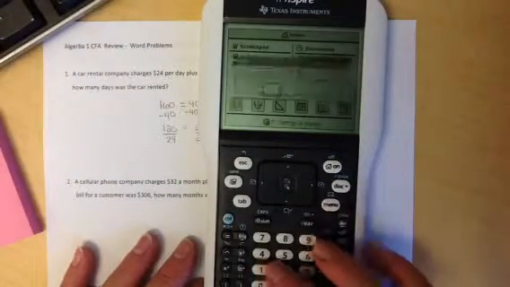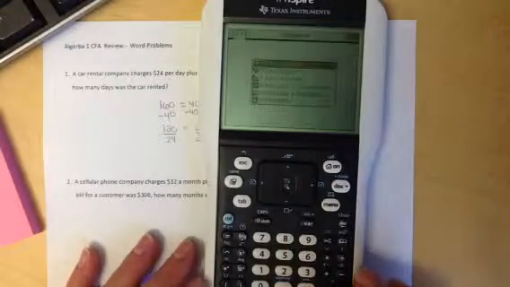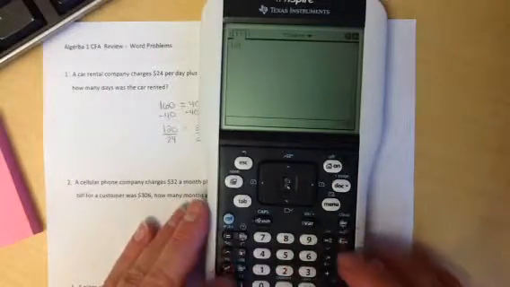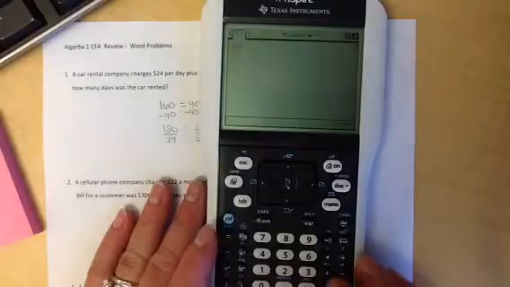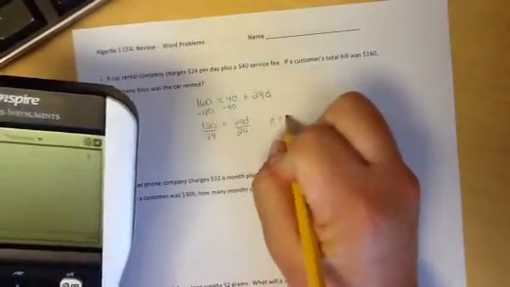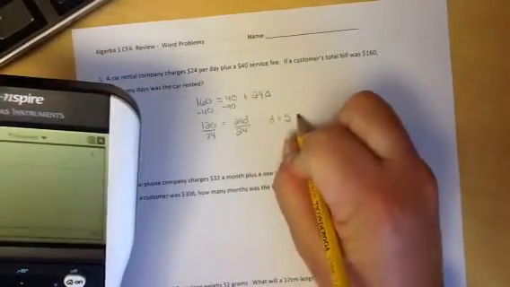And so we're going to pick number 1, a new document. No, we don't want to save. I'm going to do 120 divided by 24, and we get 5. So D equals 5, which means I rented the car for 5 days.